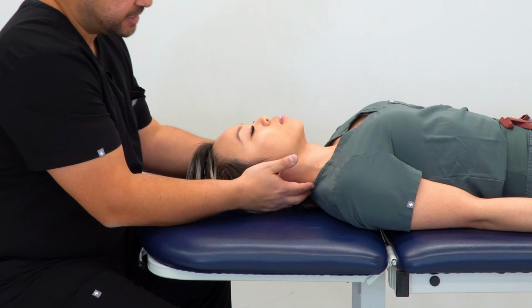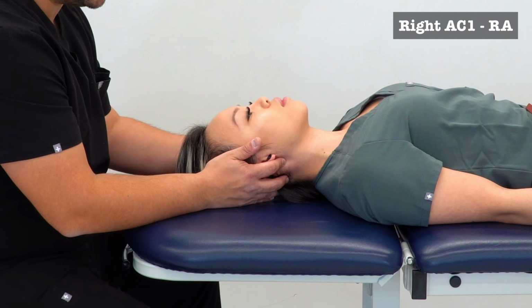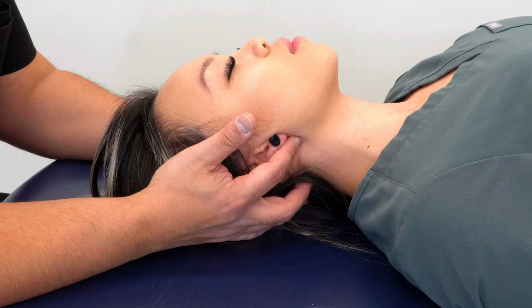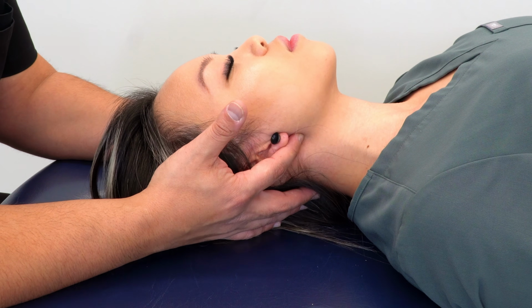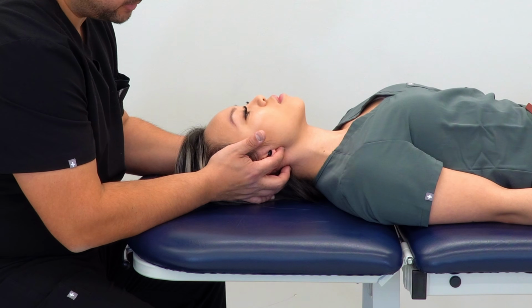So now that we've found all of our tender points, we're going to review the expected treatment positions for each of them. So now for AC1, since we had a significant tender point on the mandible, we're going to go to AC1 mandible, and we're going to try to find that tender point. So we're going to use our index finger in this case, find our tender point. Is this where it was?